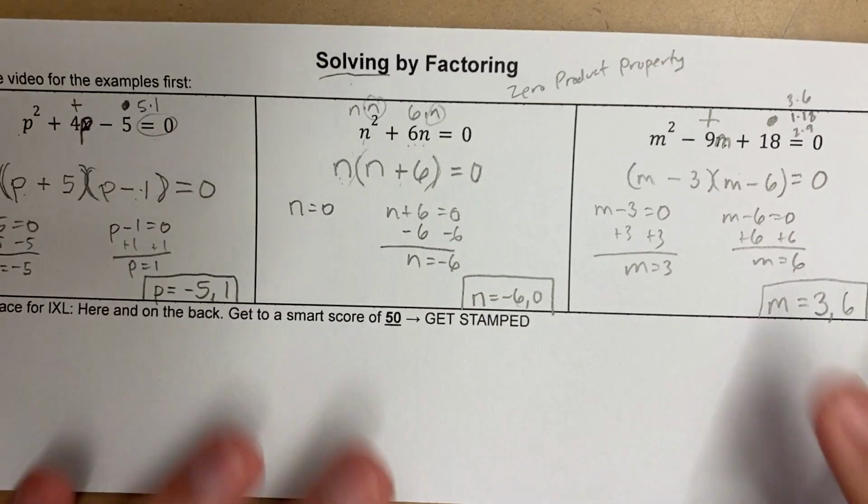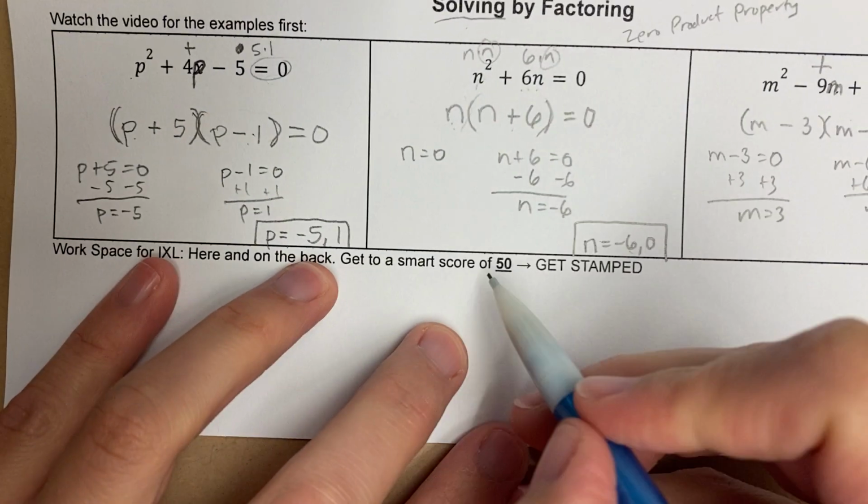All right, so it's your turn, and you can use this space down here, you can use the space on the back. You only need to get to 50.